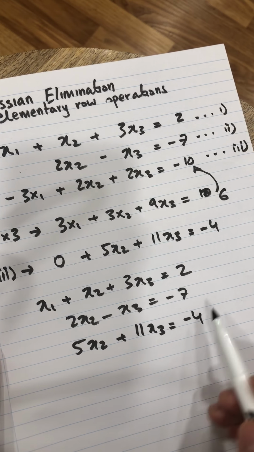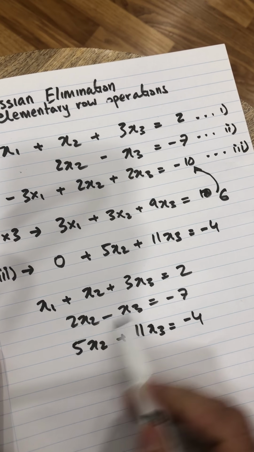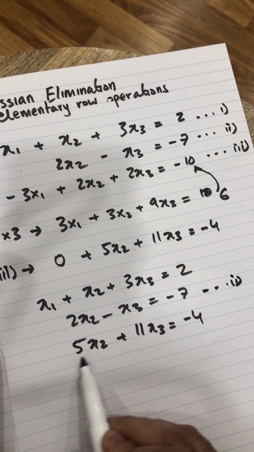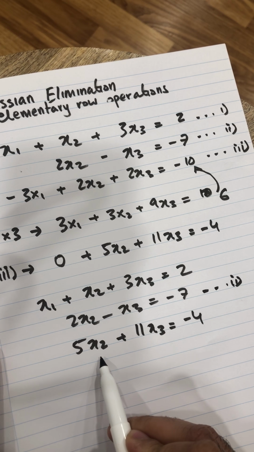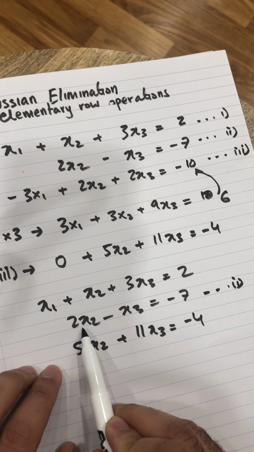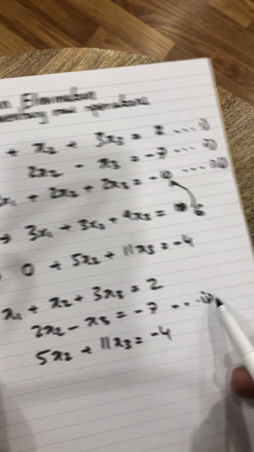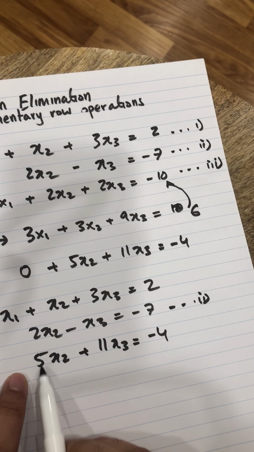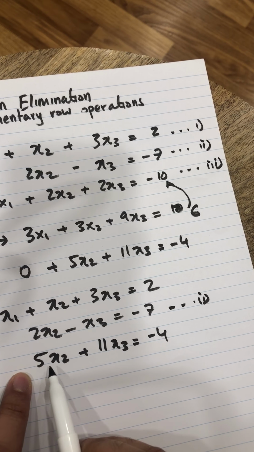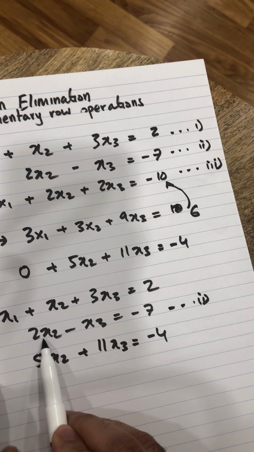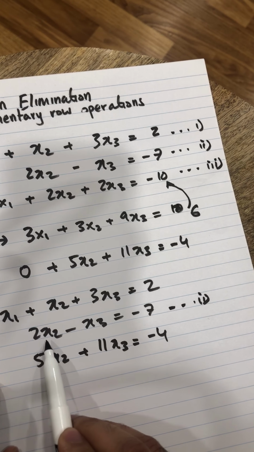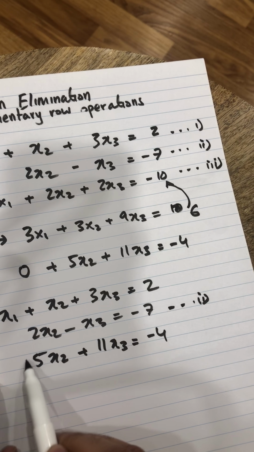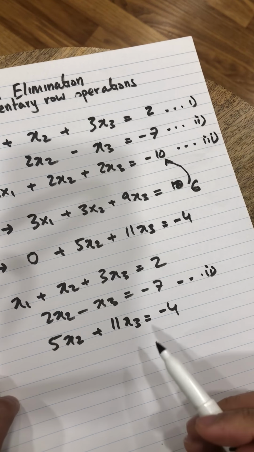Again, what you can do is see, okay, in my equation 2 I have a 2x2. Over here, I have a 5x2. So if I could transform this by multiplying my equation 2 with something, and then add it to my equation 3, I'm trying to make this into minus 5x2, so that if I add it to this one, this 5x2 is going to get eliminated.